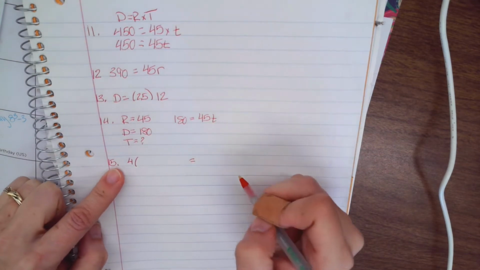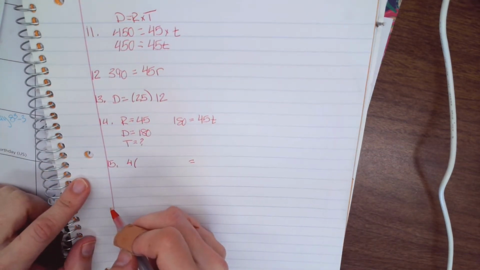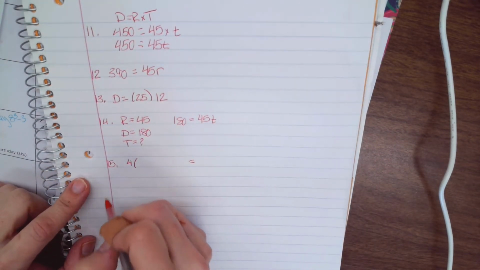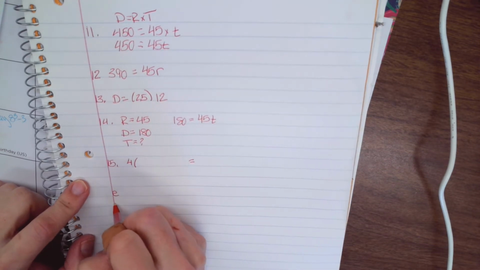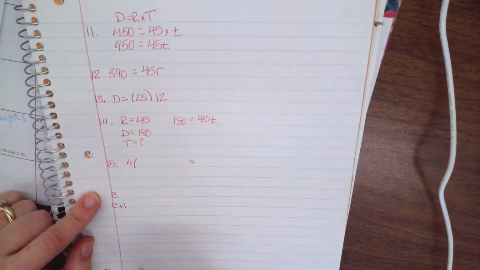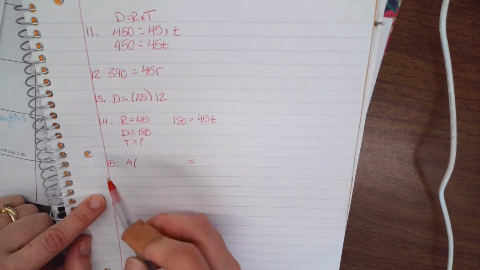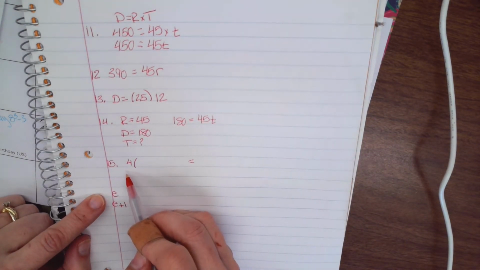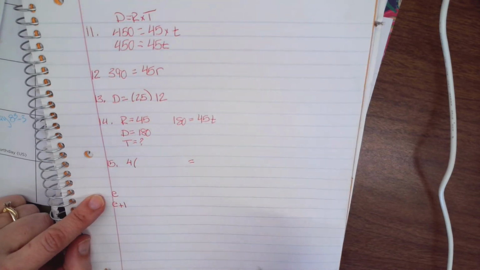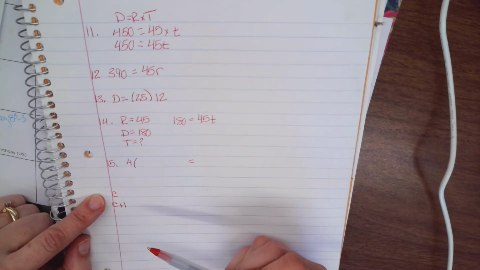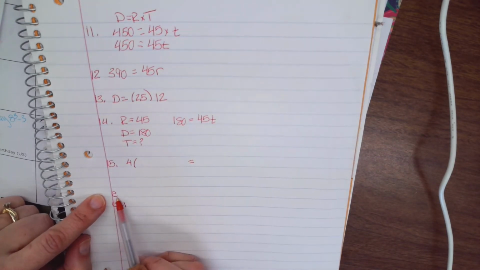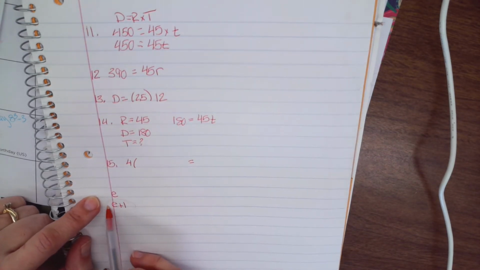Okay, so for integers, remember for integers we had e and then e plus 1. That's consecutive. So 4 times the sum. Oh, no, no, no. 4 times the larger of the two consecutive integers. This one is larger.